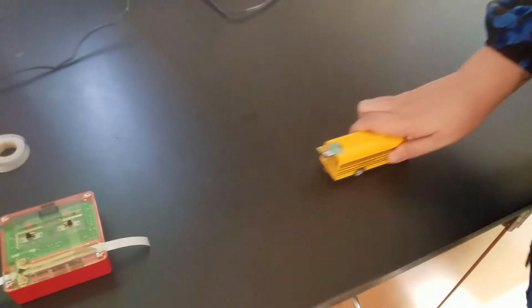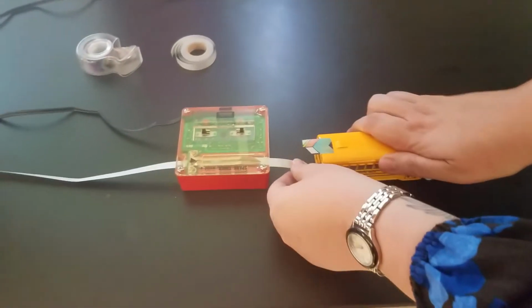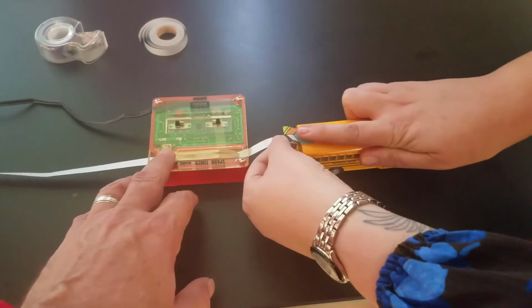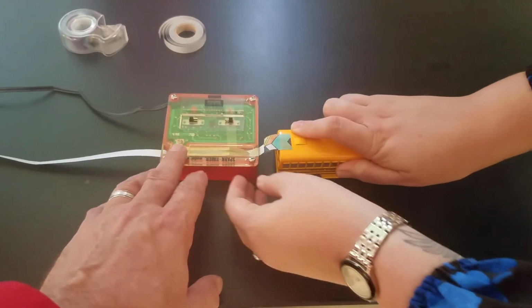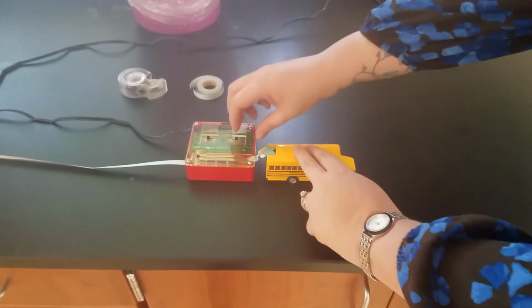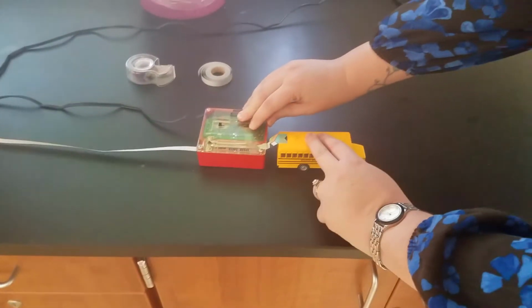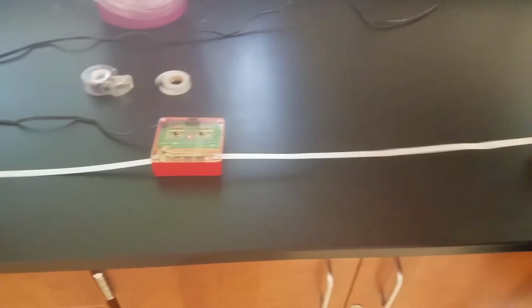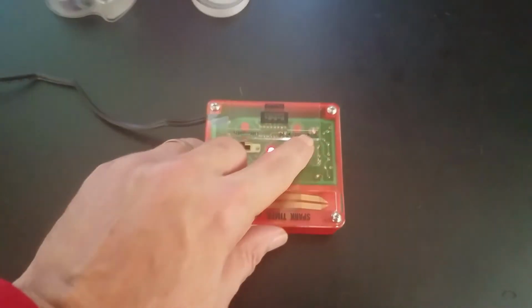So let's go on and roll this back. And then we're going to tape it to the bus and get the bus all set up. And then we're going to let it go. Yeah, there you go. Okay. So now we'll flip this off and we'll take a look at our tape.